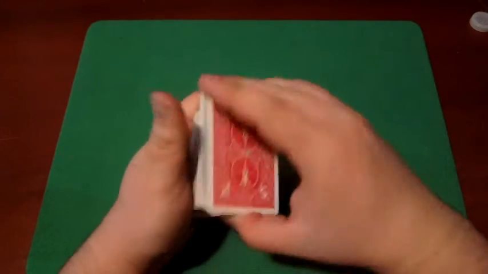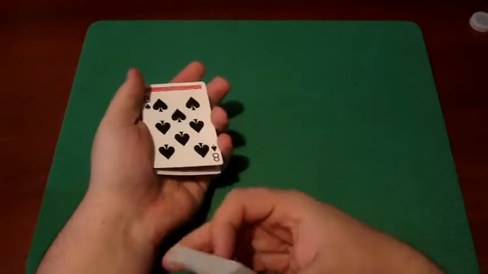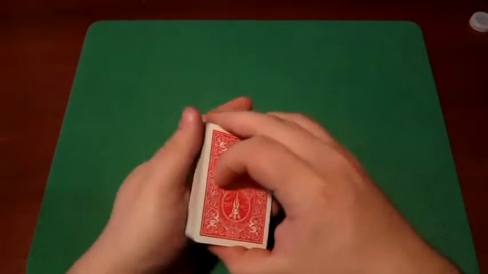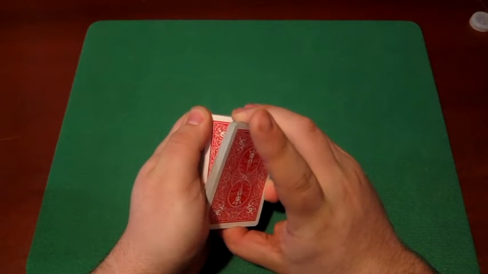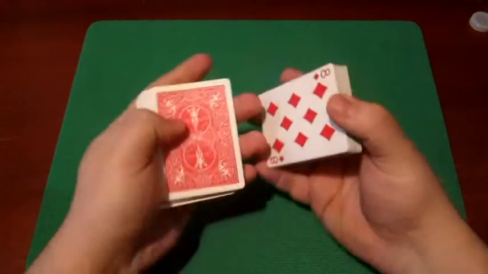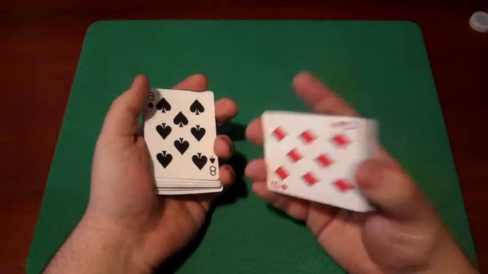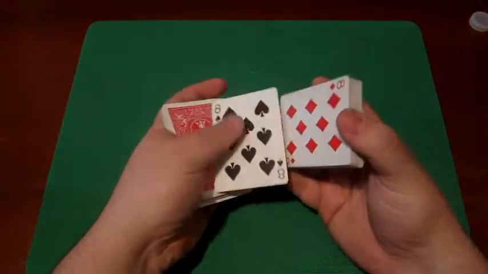Say stop, right here. No one is going to see you do this. And if you do it confidently while making eye contact right here, right, look them in the eye, no one's going to see that. So that's the riffle force.